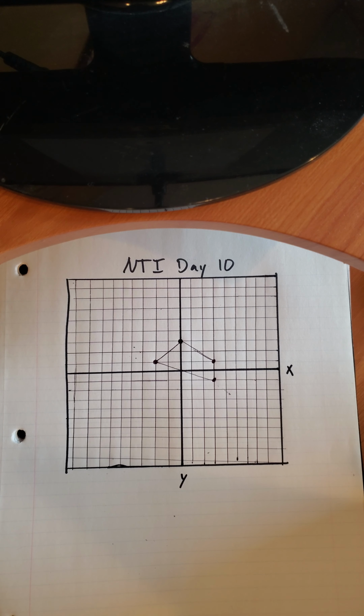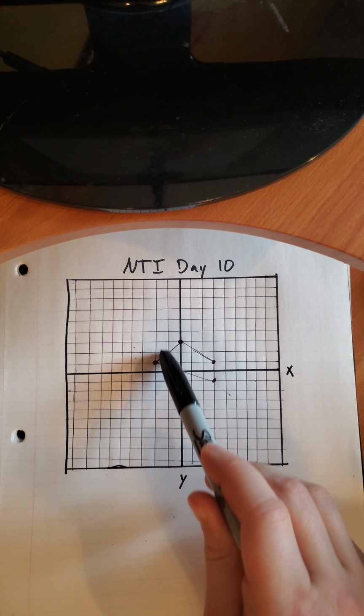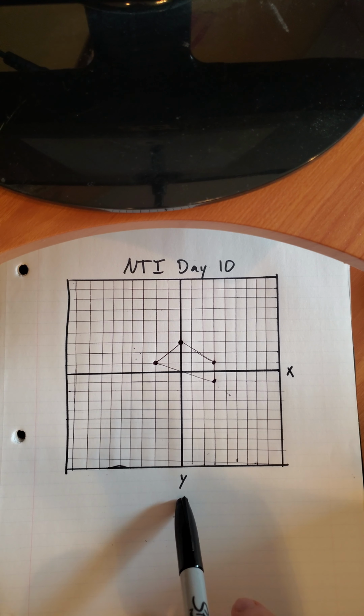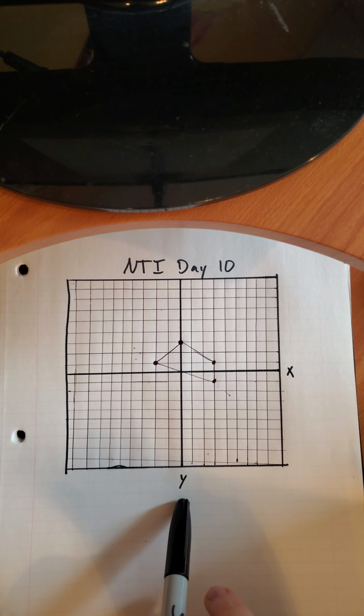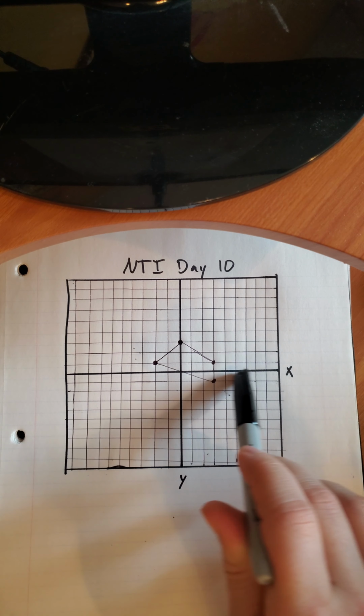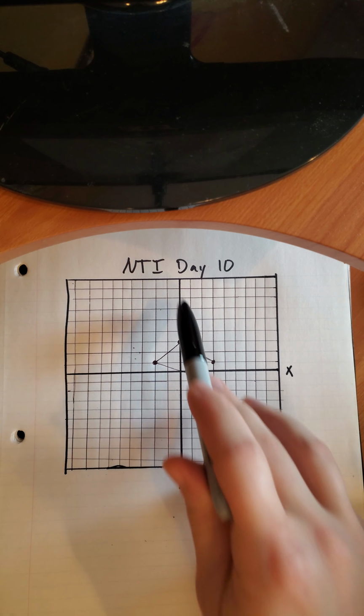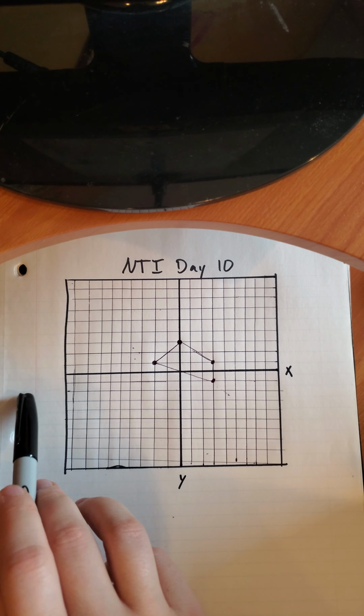Alright guys, today we're looking at NTI Day 10 and we're going to be doing reflections and translations on a plane. And the first thing that we're going to do is work on reflections. Whenever you're reflecting across an axis, which is what you're doing in this NTI, you're either going to be reflecting across the y-axis, which I have labeled here, and it's labeled on your paper or on the website, and you have the x-axis, which goes horizontally. Y goes vertical, X goes horizontal.